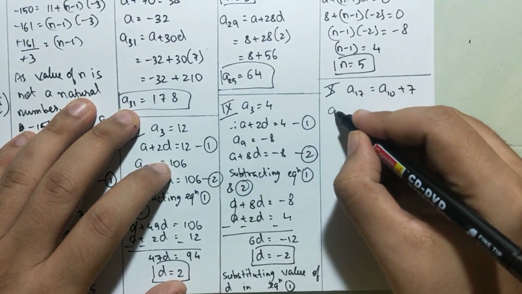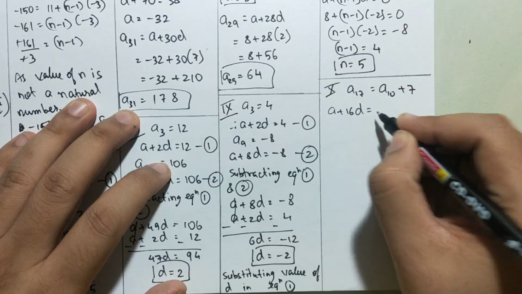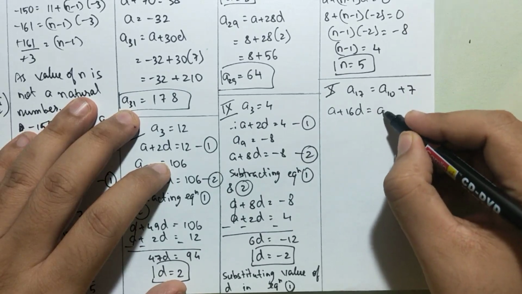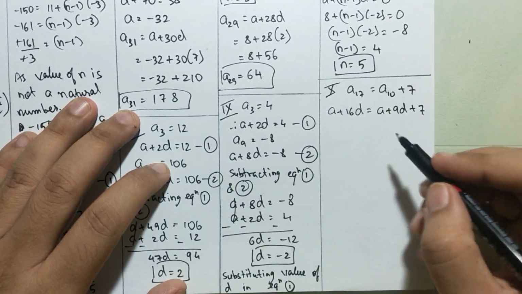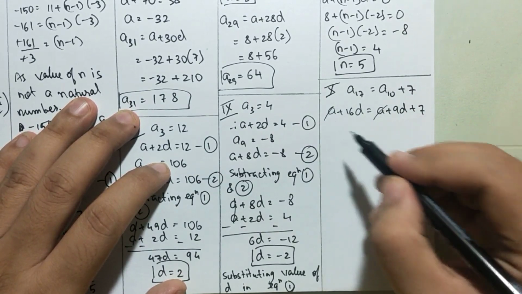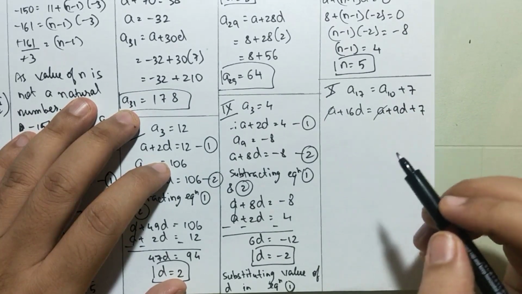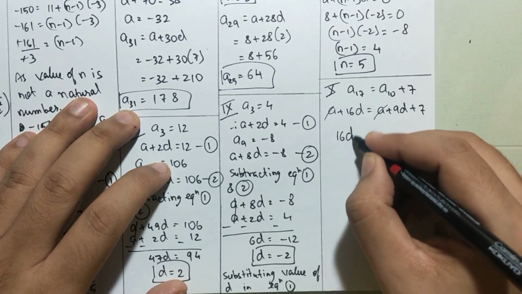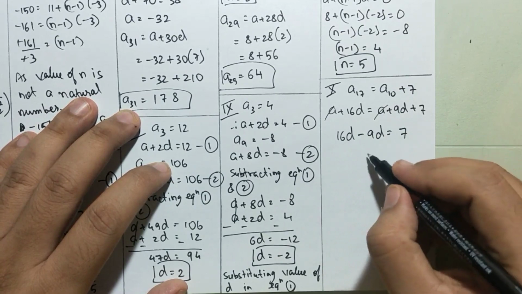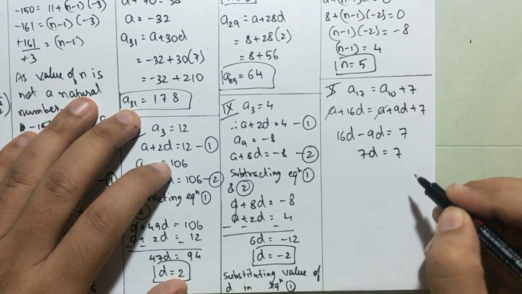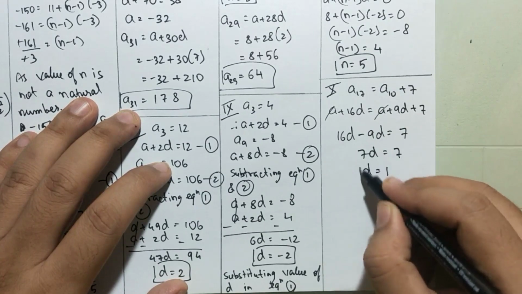So the 17th term, that is a plus 16d, is equal to a plus 9d plus 7. As you can see, a and a will cancel out. This 9d will come on the left hand side. 16d minus 9d equals 7. This is 7d equals 7. So d would be equal to 1.